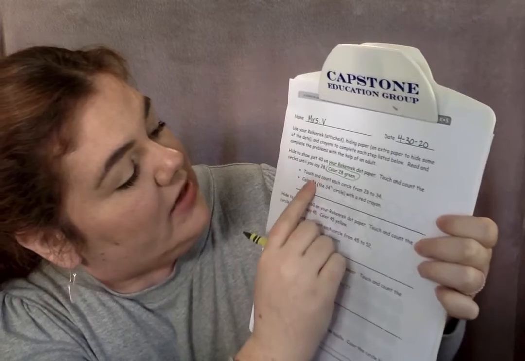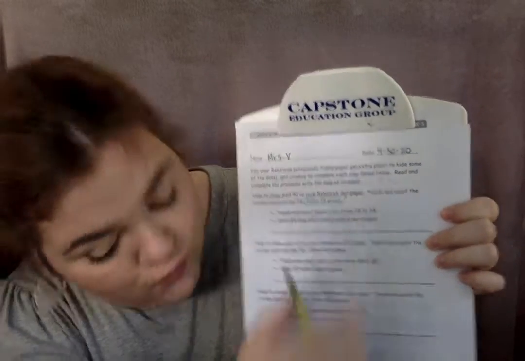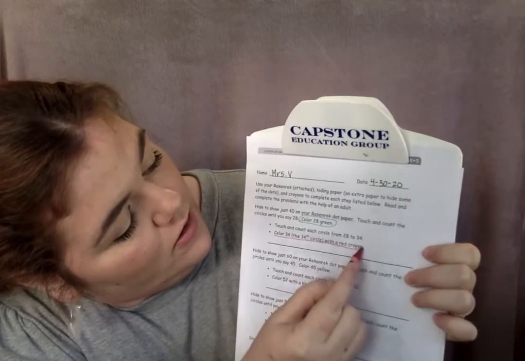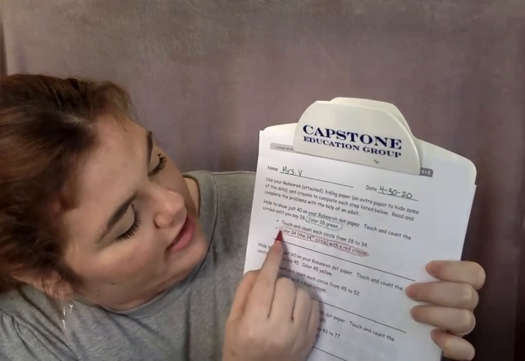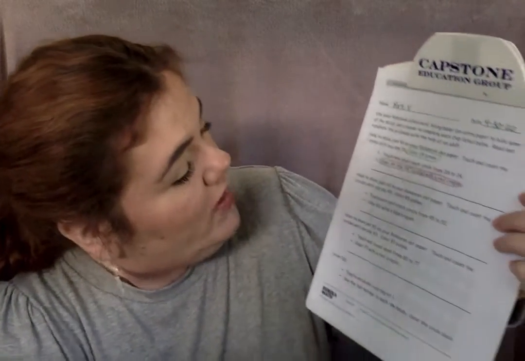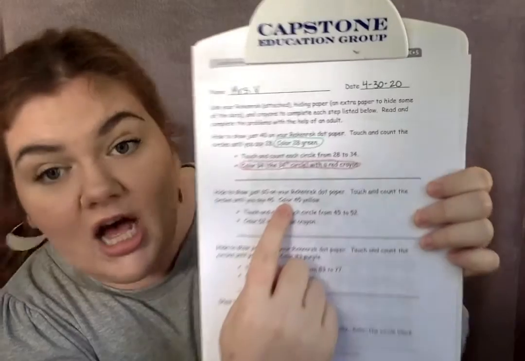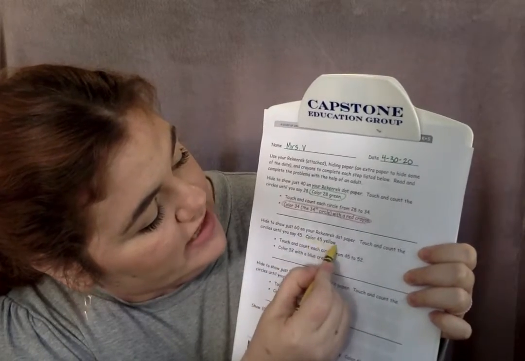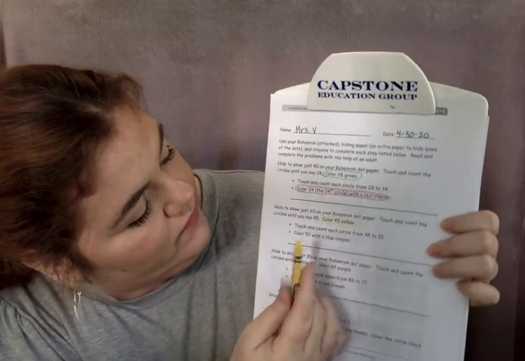Then let's see what else. Oop, here we go. Color 34 with a red crayon. Okay, remember, we need red. So color 34 with a red crayon. So circle that one so you know that it needs to be red. What else? Oh, yellow. Color 45 yellow. So get your yellow crayon like I have. Circle that so you know that it needs to be yellow.